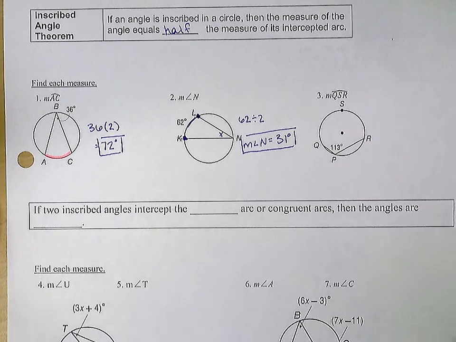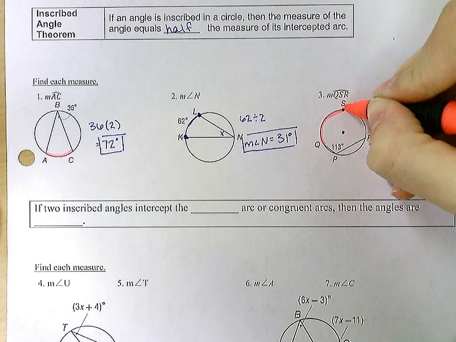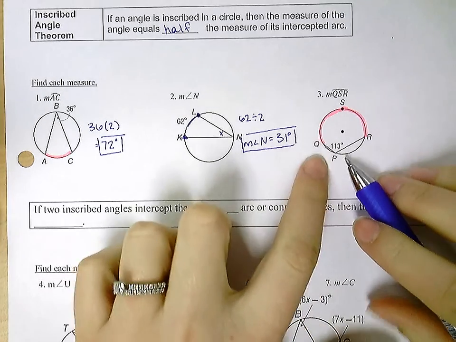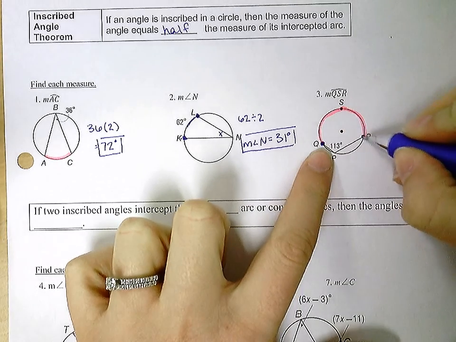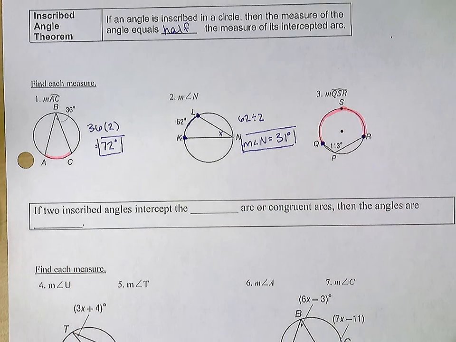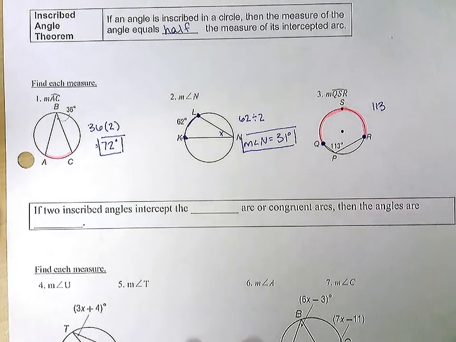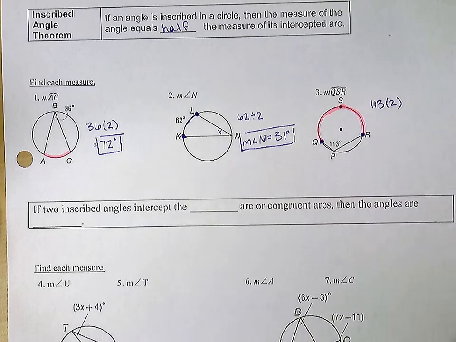Number 3, we're trying to find arc QSR. So from point Q to point S to point R. So that whole arc right there. Now if I look at my angle QPR, it hits this point Q and this point R to create that intercepted arc. So to get that arc, if I'm given the inscribed angle, I just have to take that angle measure and multiply it by 2 to get that intercepted arc measure.